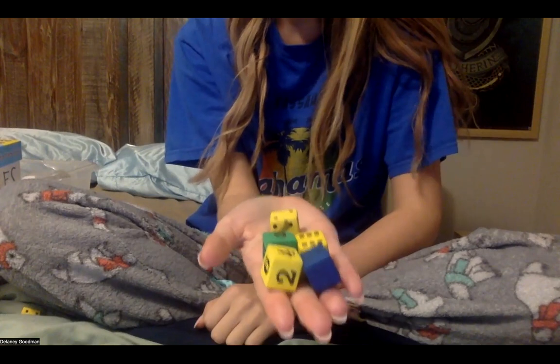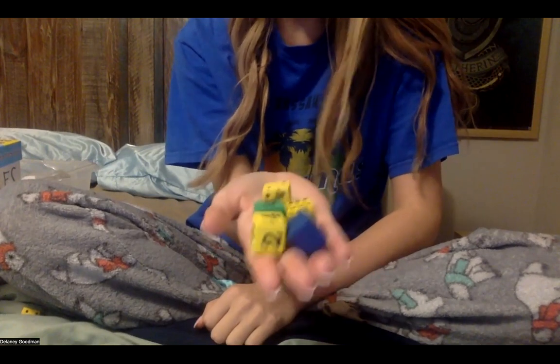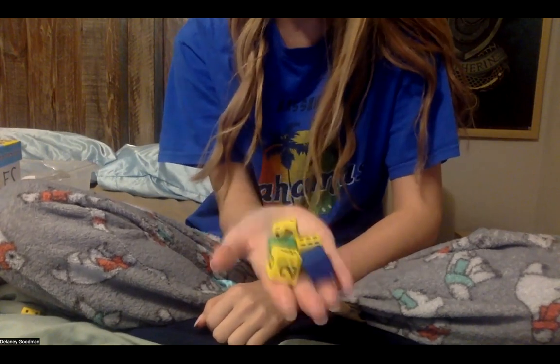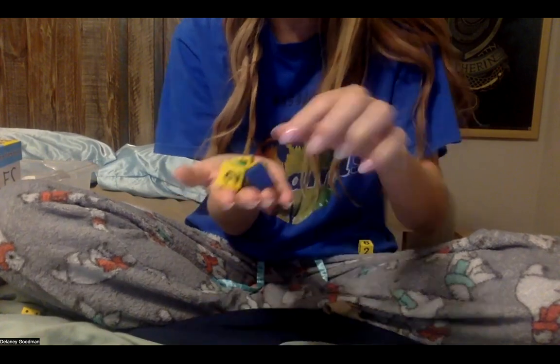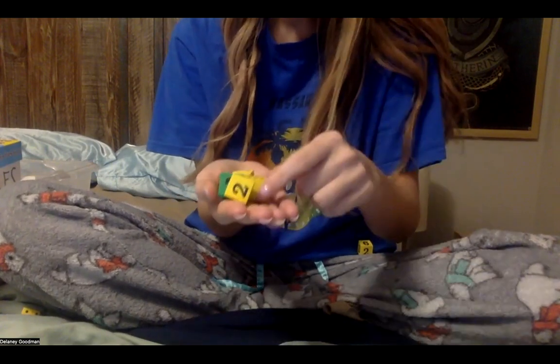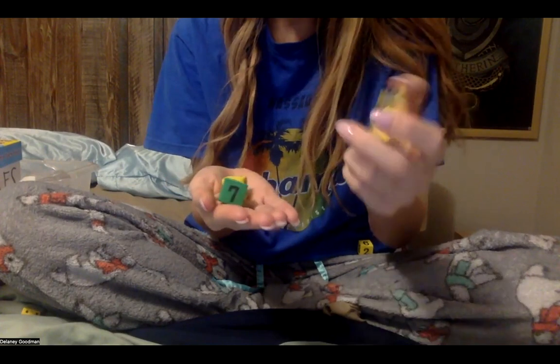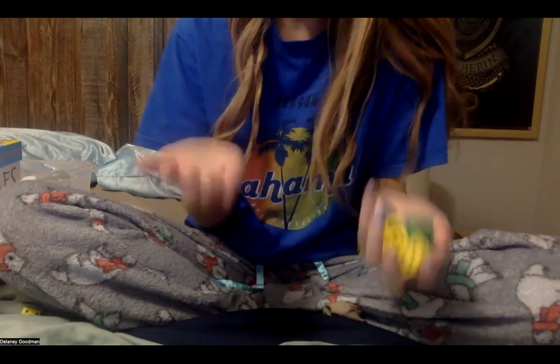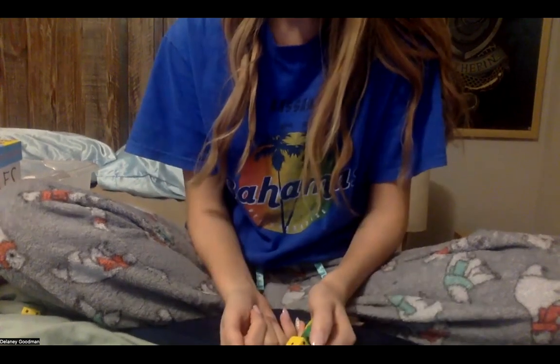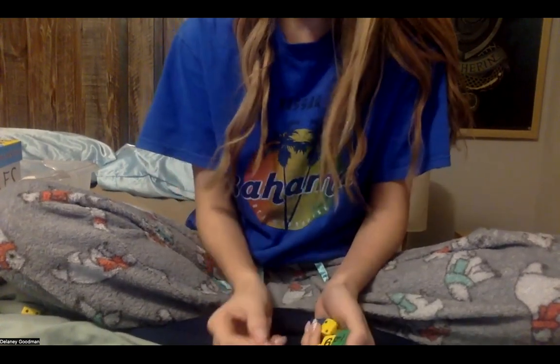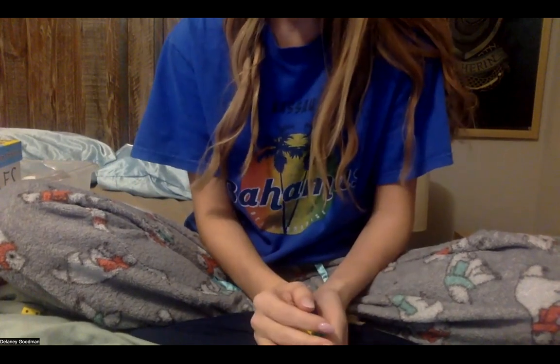Now what do I do? Well, I hope you said that you need to count the cubes that are left in your hand. So that's what I'm going to do. 1, 2, 3, 4, 5. What is 1 less than 6? 5. So I'm going to write 5 on the 1 less side.